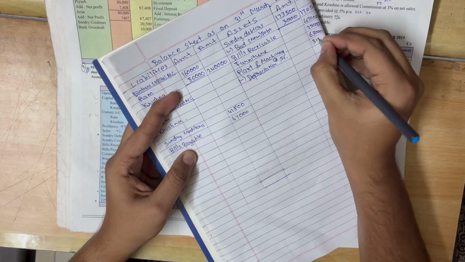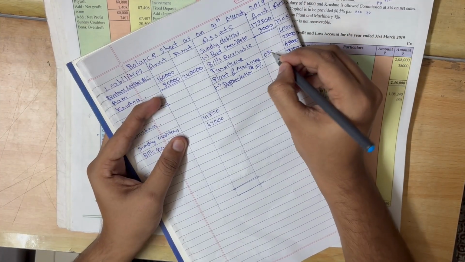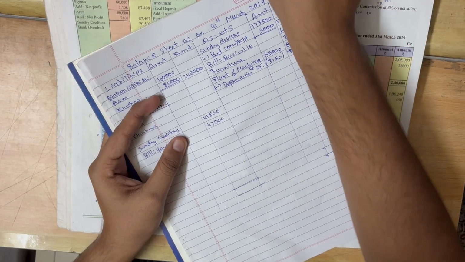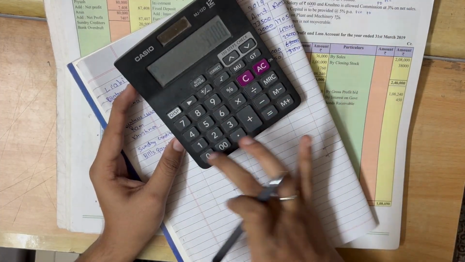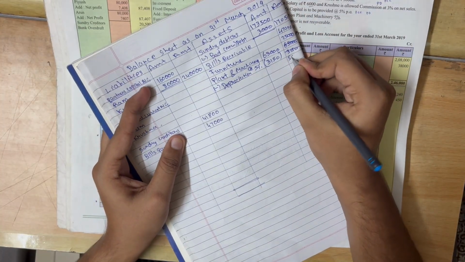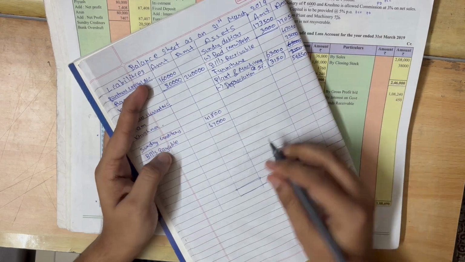So 3150, and I have to less it, so less 3150 from 63,000, which is 59,850.